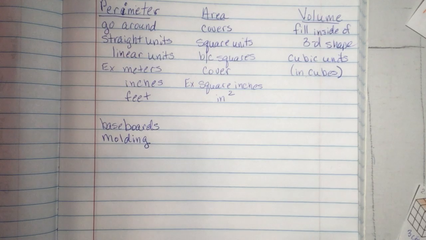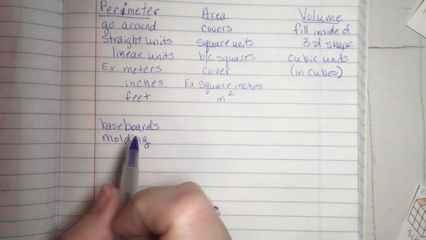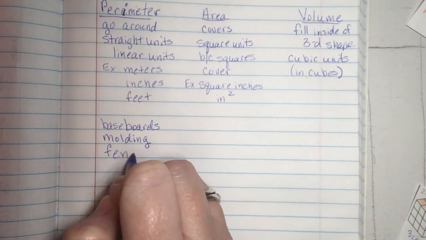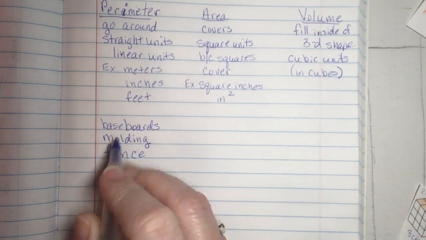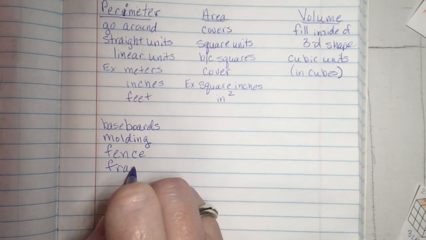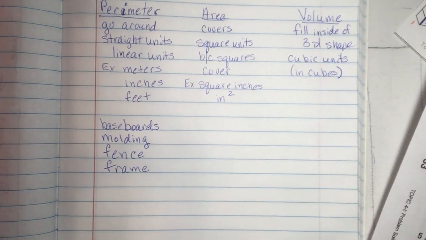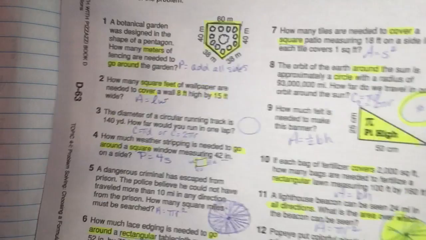They also have something called crown molding, and that goes at the top of the room. A fence goes around. A frame goes around. What else? Something that goes around the edge, like this right here, the edge.